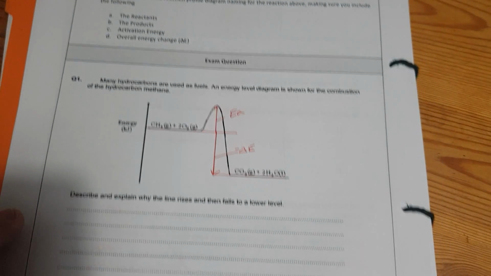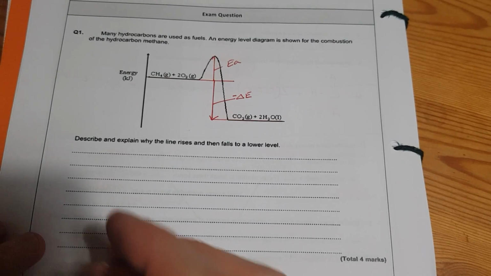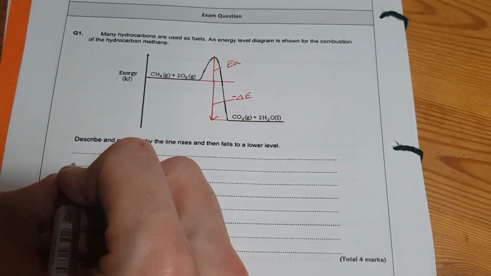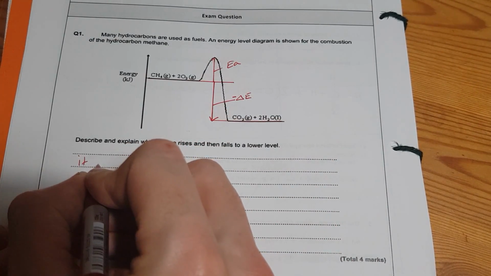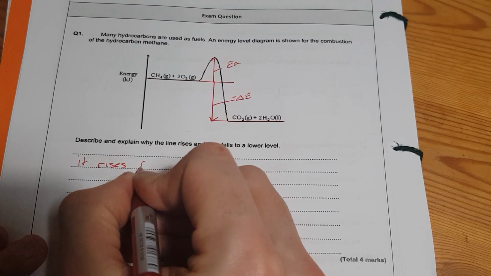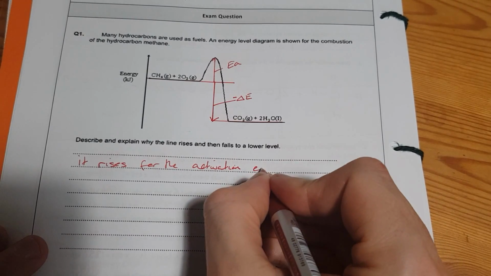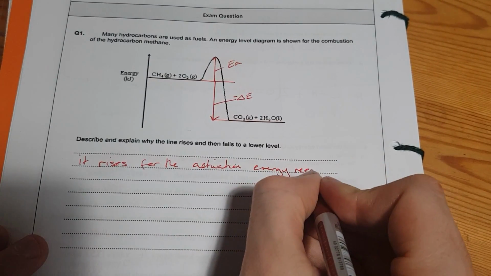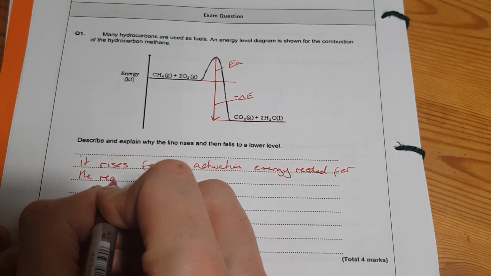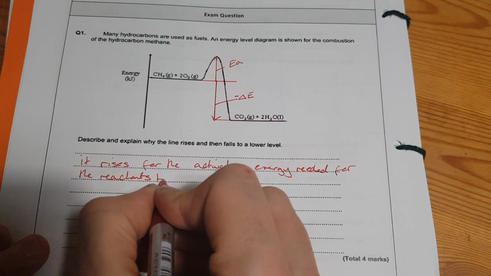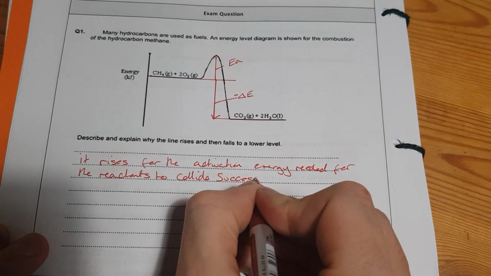And finally, describe and explain why the line rises and then falls to a lower level. It rises because that's the energy needed for the reactants to actually collide successfully. So it rises for the activation energy needed for reactants to collide successfully and actually react.